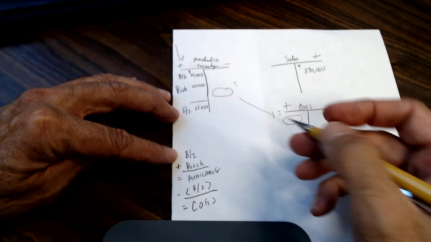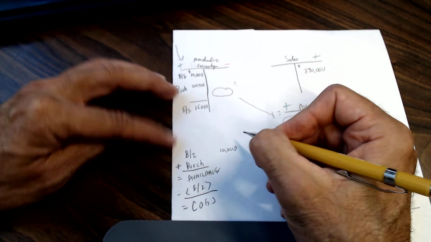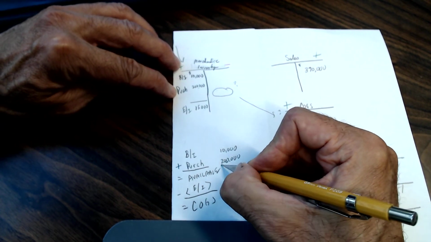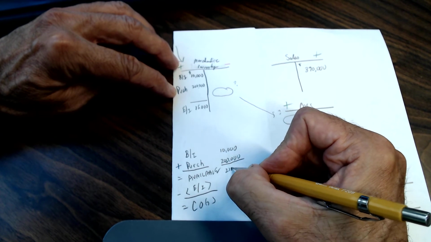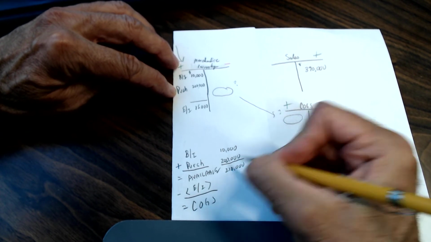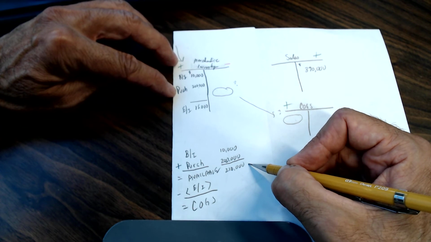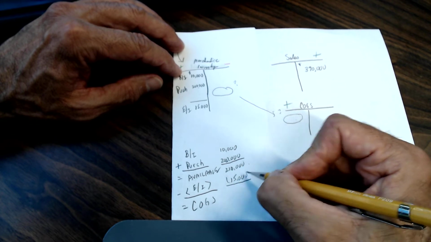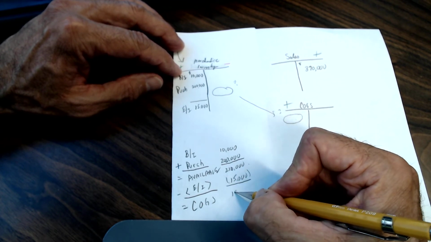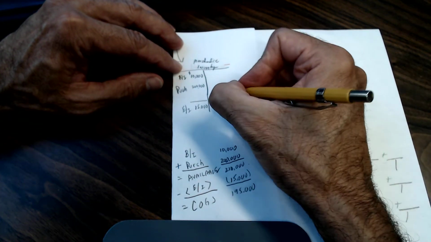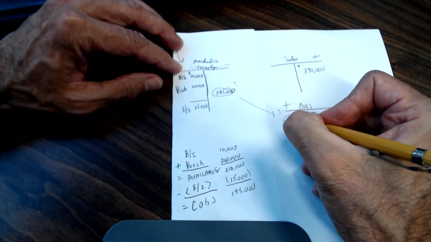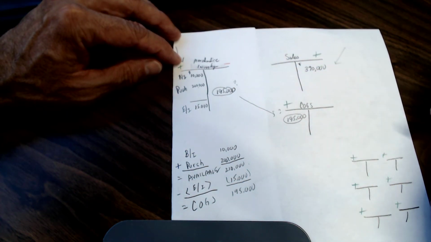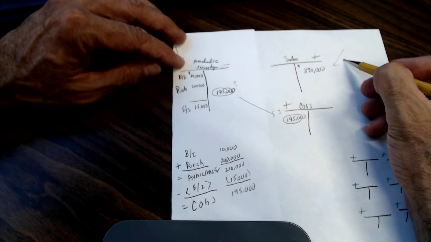So if we put numbers to this, I started with $10,000 of inventory. I purchased $200,000. So there was available to sell $210,000. What cost me $210,000? Did I sell it all? No. How much is left? I went and I took inventory. There's $15,000 left. So what was the cost of what I sold? Oh, $195,000. That's what I want to transfer to cost of goods sold. What I sold for $370,000 cost me $195,000.